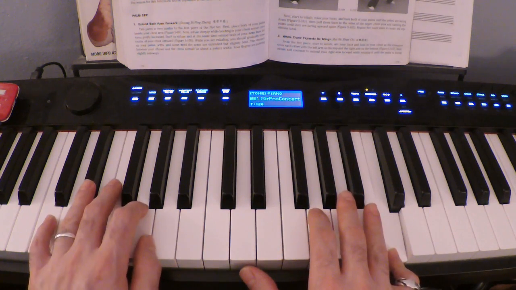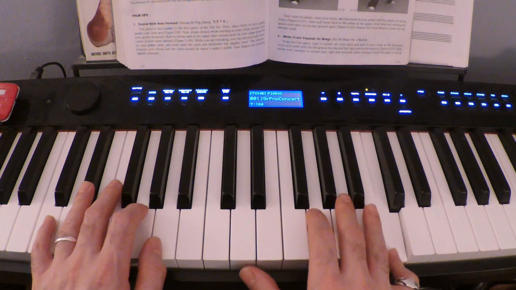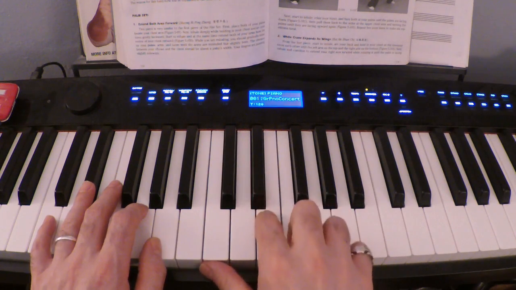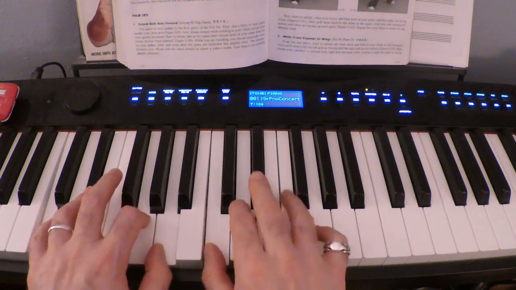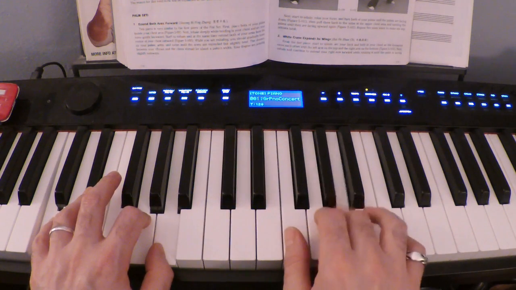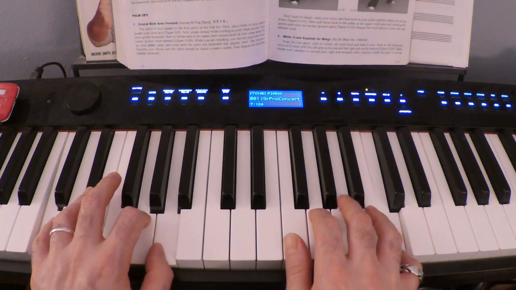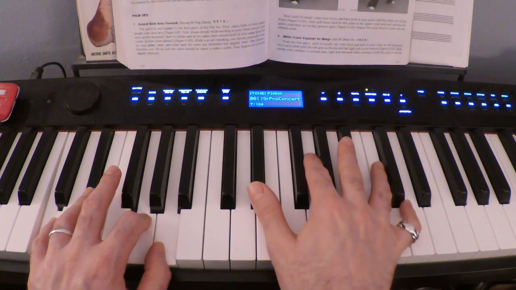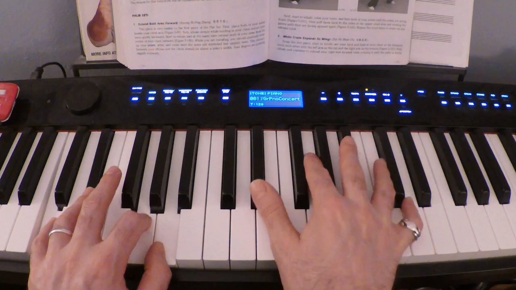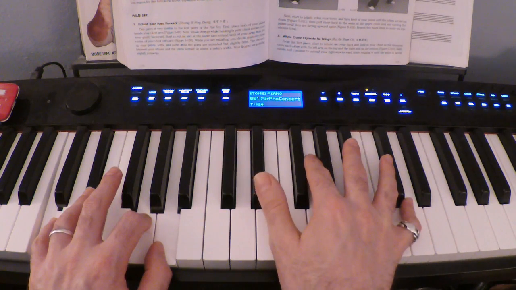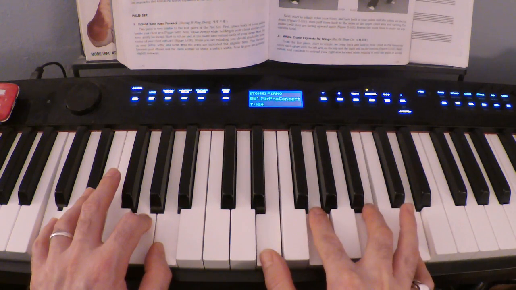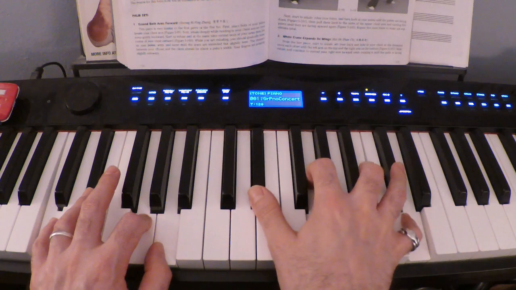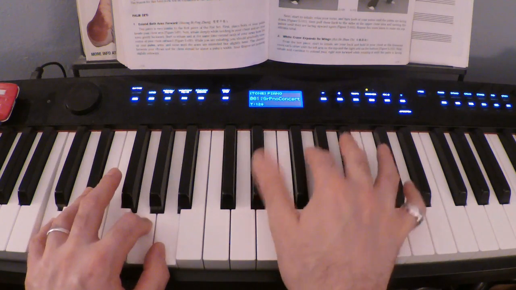Okay? I'm going to show you minor now because the minor one is the same scale, but the only thing that changes is this E changes to an E flat. See how that works? And we can treat it the same way. We're going to play a minor 9 arpeggio in our right hand now. So that's E flat, G, B flat, D, which are the same notes we had in C major 7th. We just flatted the 3rd and flatted the 7th.